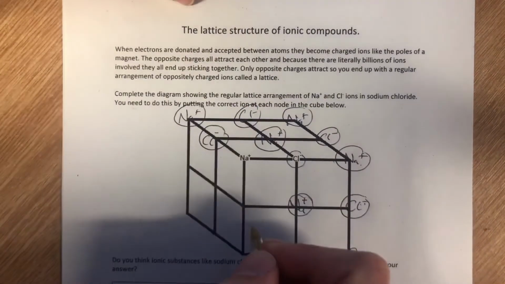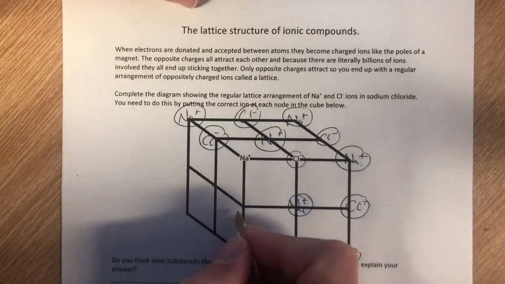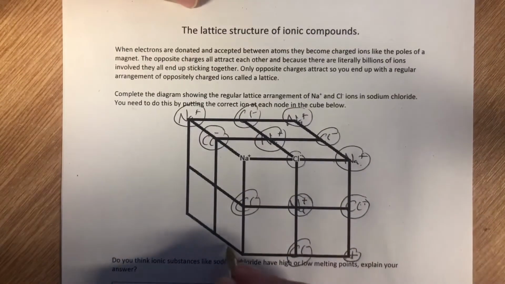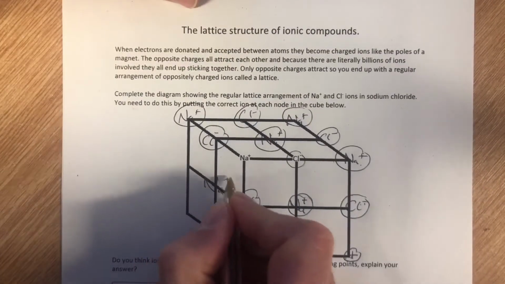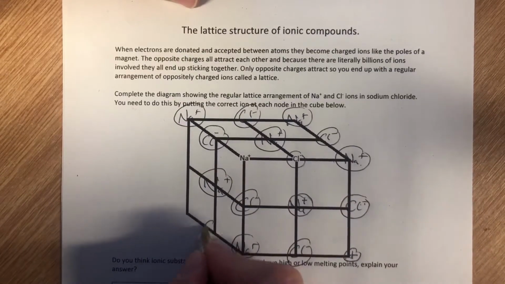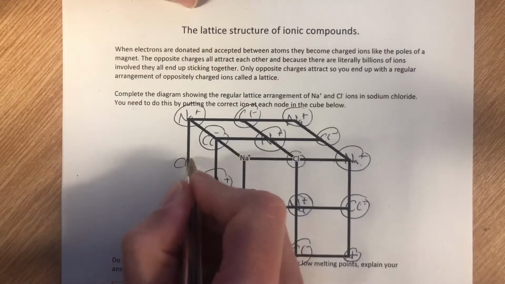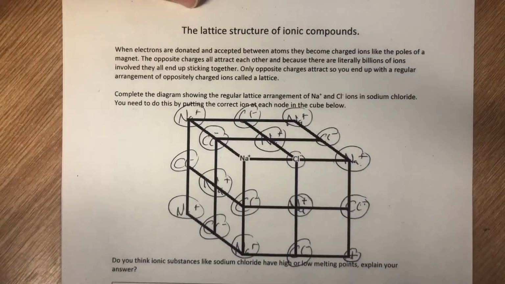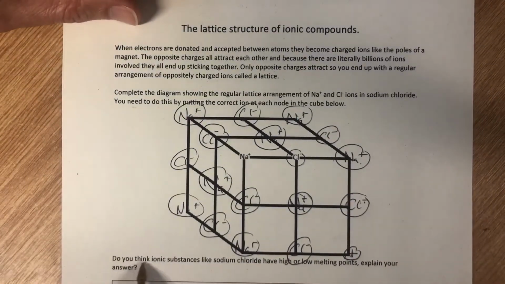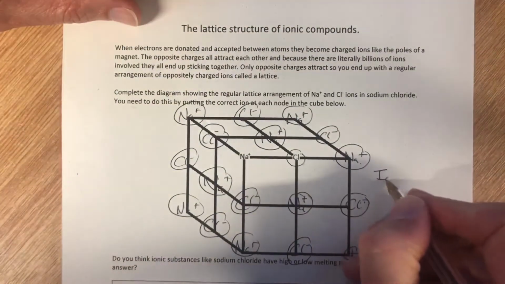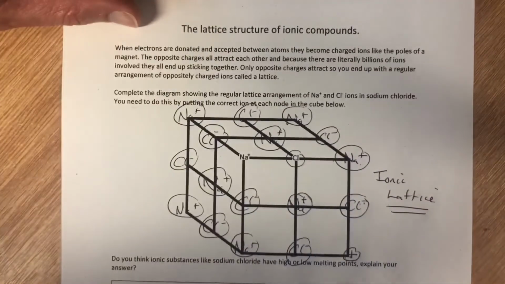Now this arrangement is called an ionic lattice, and that's important. It's a regular and neat and tidy arrangement of alternating positive and negative charges. And you can fill in your own book in the way I am here. Okay, you get the idea? It's opposite charges regularly arranged. So let's label that an ionic lattice. Important, we need to know that term.